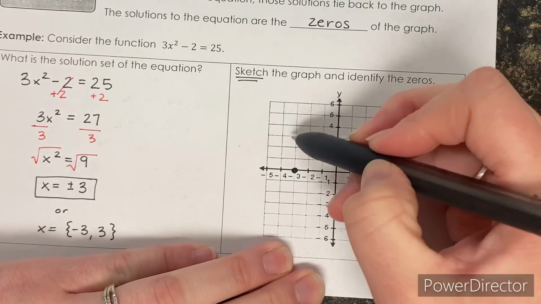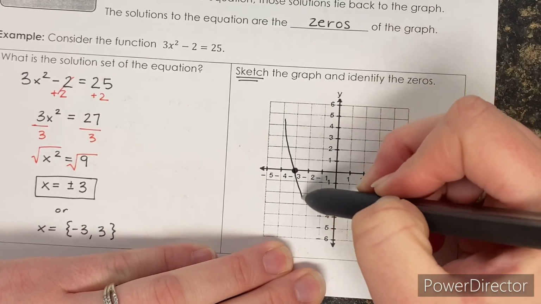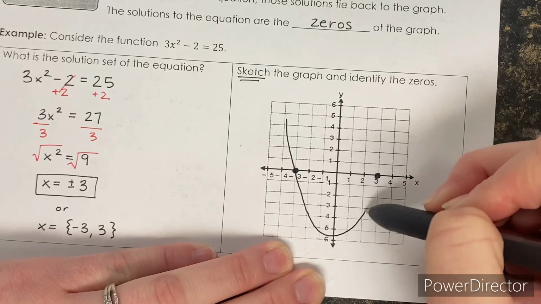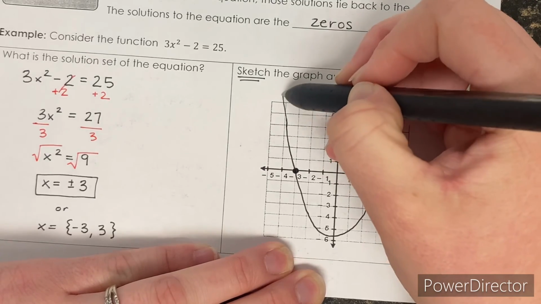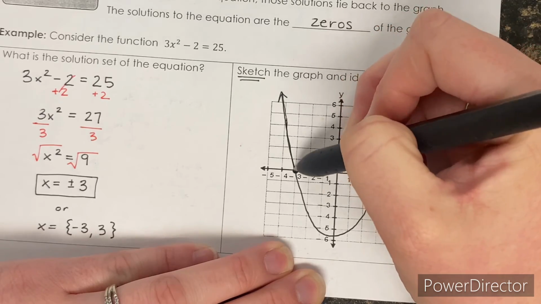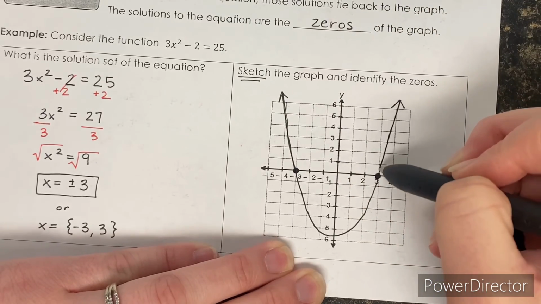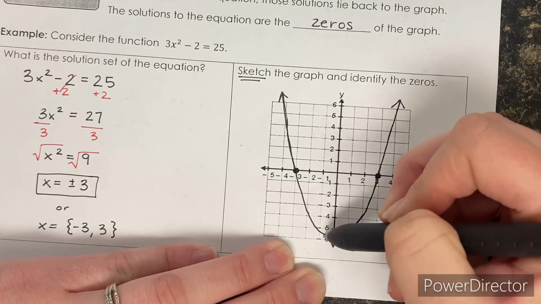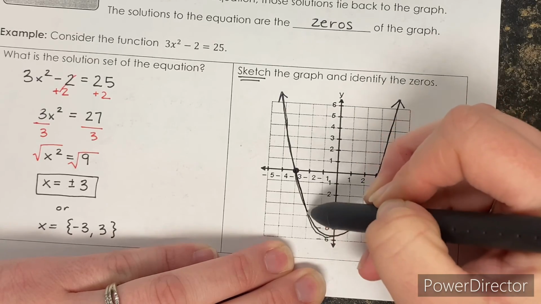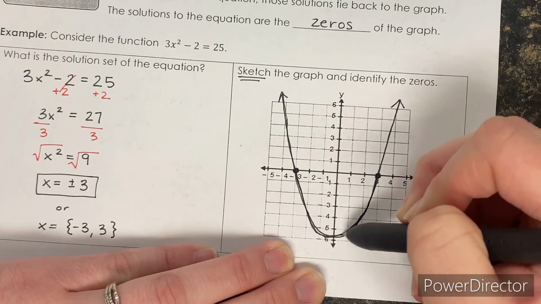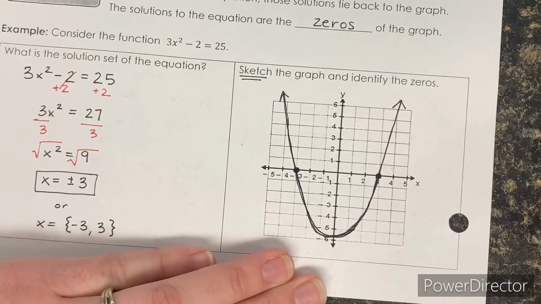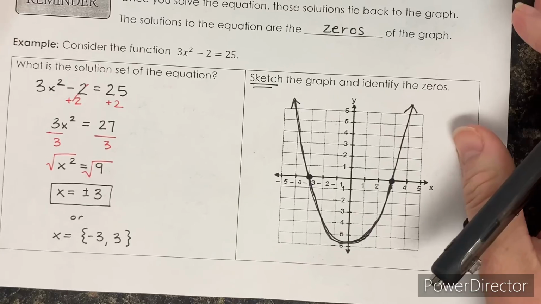So we just need to draw a U-shaped graph called a parabola. And it's going to look something like this. Remember, yours might be a little bit off from mine. But if it's a U shape and looks like a parabola, you'll be fine.